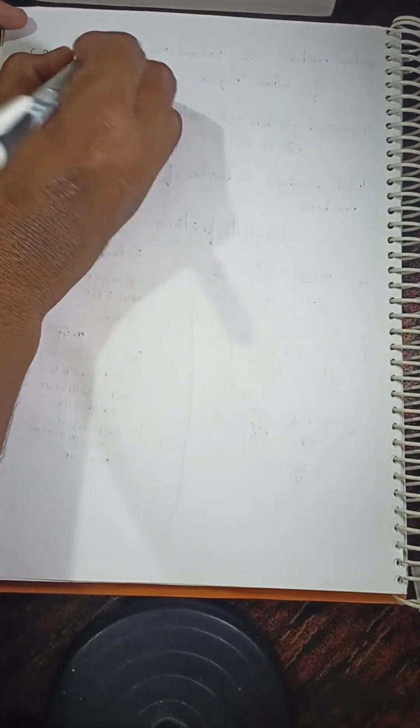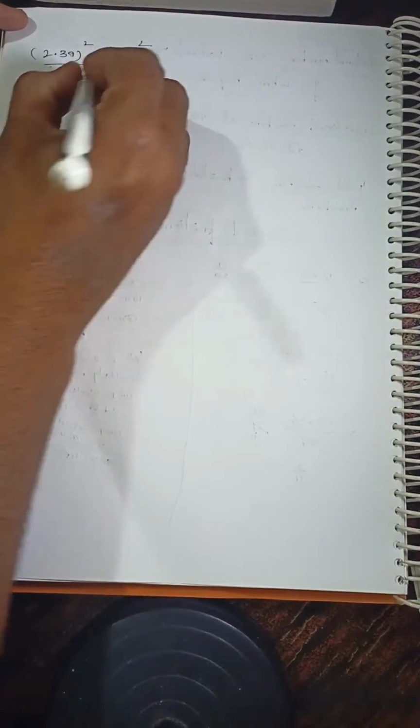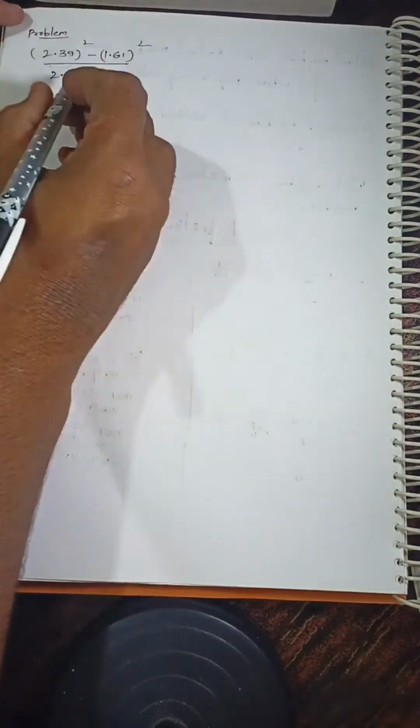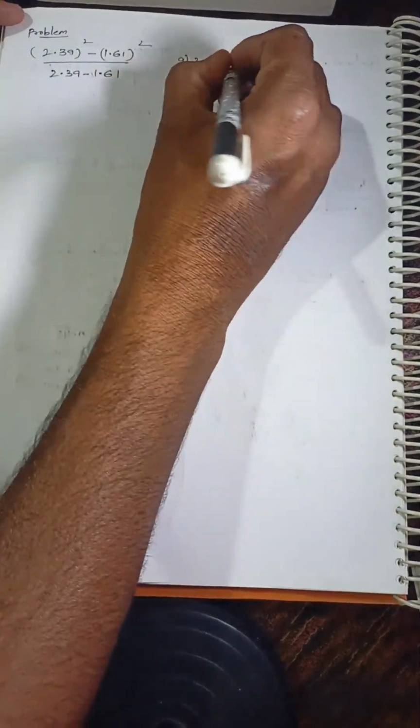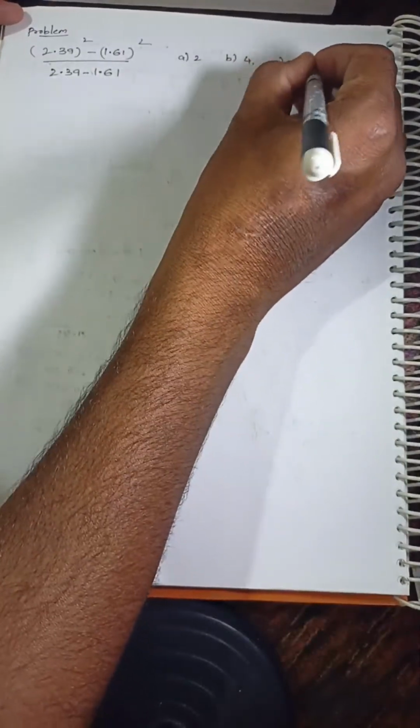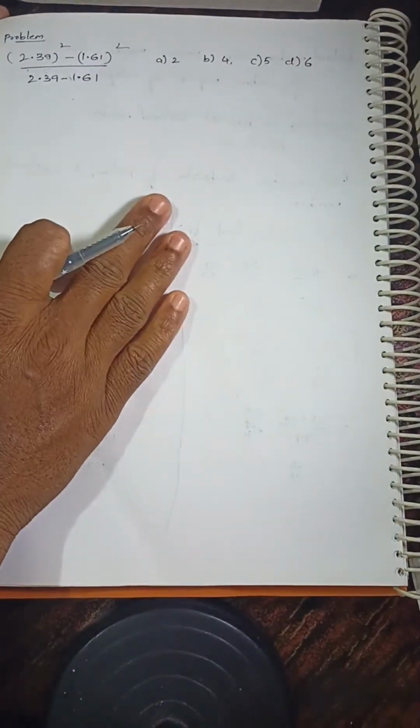Yes, so see the question: 2.39 whole square minus 1.61 whole square by 2.39 minus 1.61. So this is a problem. We have four options. Option A is 2, option B is 4, option C is 5, option D is 6. If you know the answer, please type it in the comment box. Now see the question clearly.